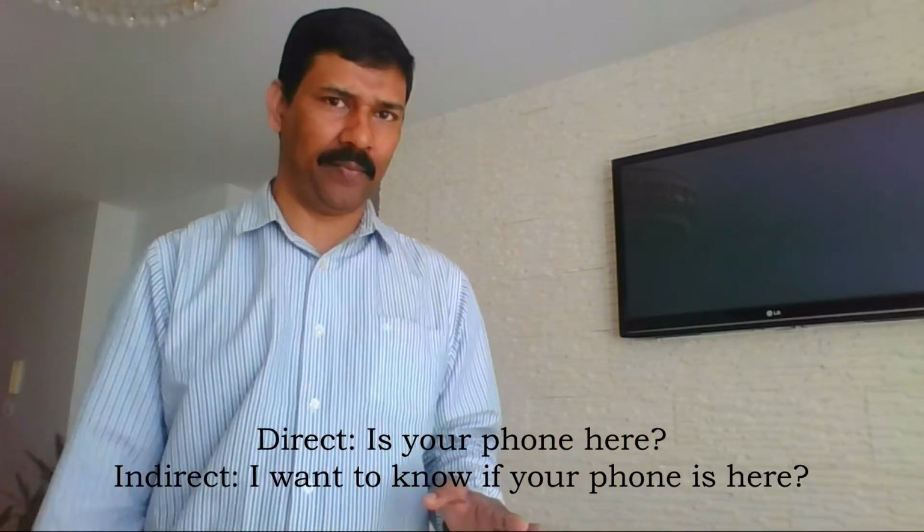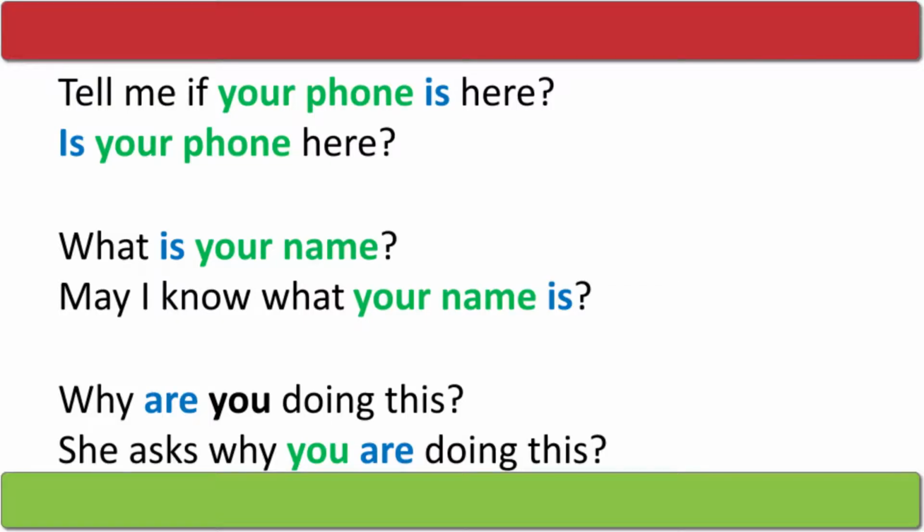Look at these examples. Tell me if your phone is here. Your phone is subject and is the verb. Verb is coming after the subject as in the normal order. But if it is a direct question, and that should be is your phone here, the verb be is going at the start to make it a question.